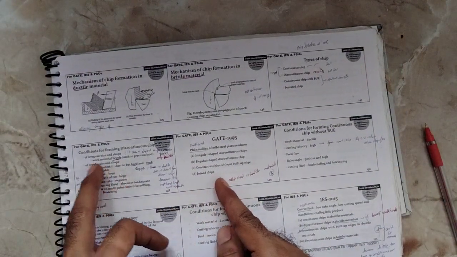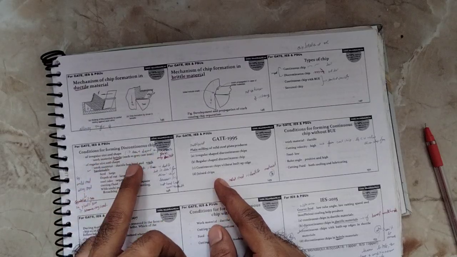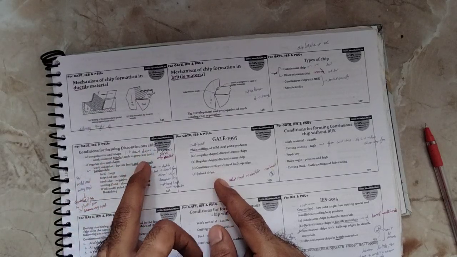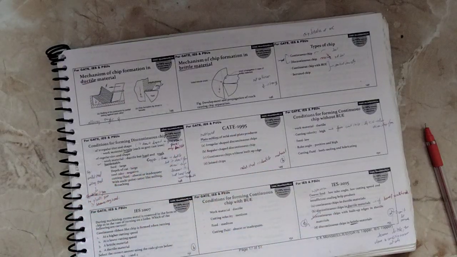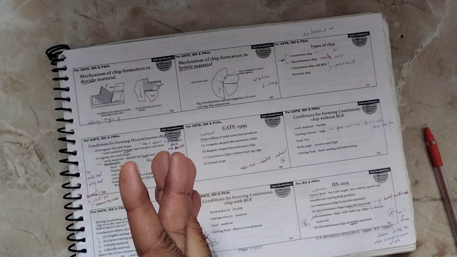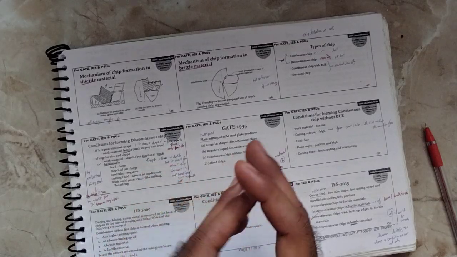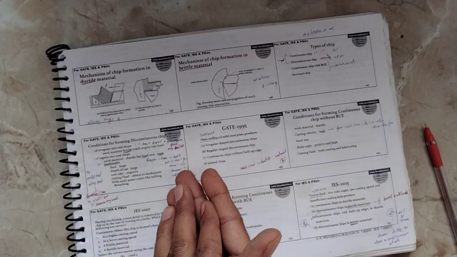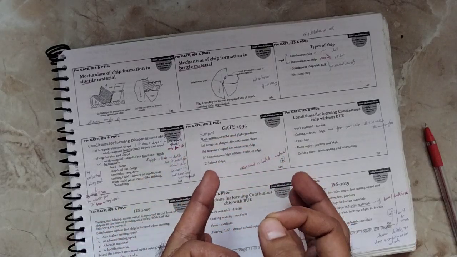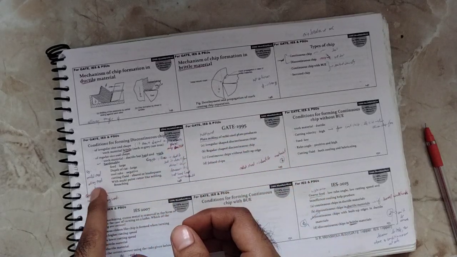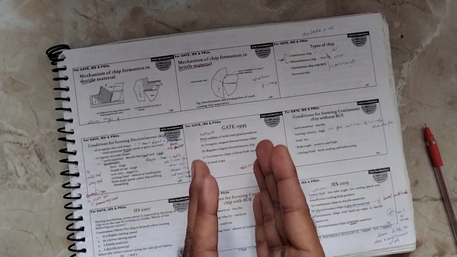The conditions for forming discontinuous chips: irregular section chip and brittle work material such as grey cast iron. Suppose the work material is ductile but hard and work hardenable. Copper and brass are ductile, but mild steel and alloy steel, when work hardenable as well as hard, can go to a discontinuous chip.